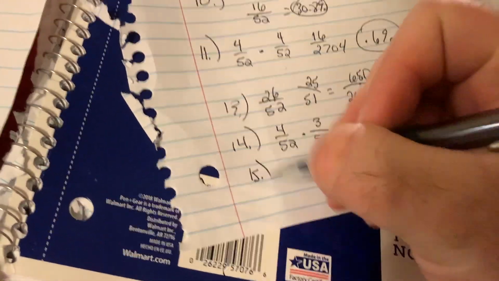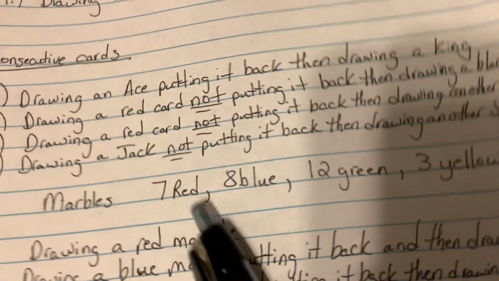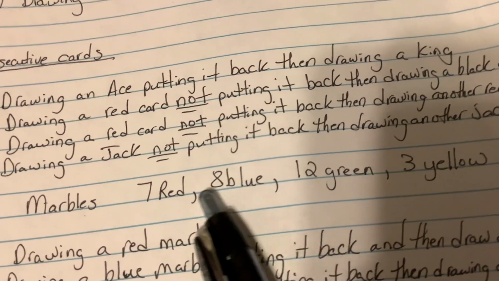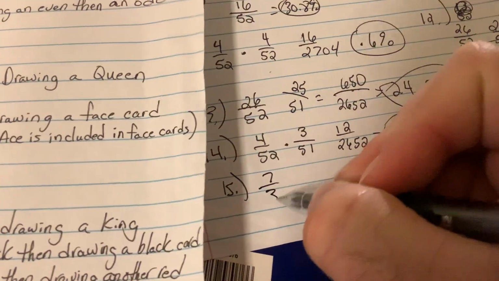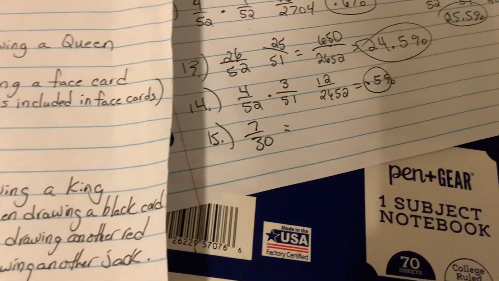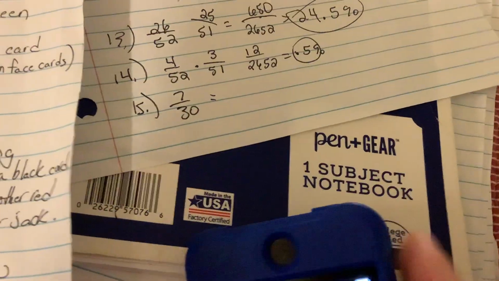Then you get into the marbles. Okay, so drawing a red marble. There were 30 marbles first off. So drawing a red is 7 out of 30. Okay, so 7 divided by 30 is 23.3%.